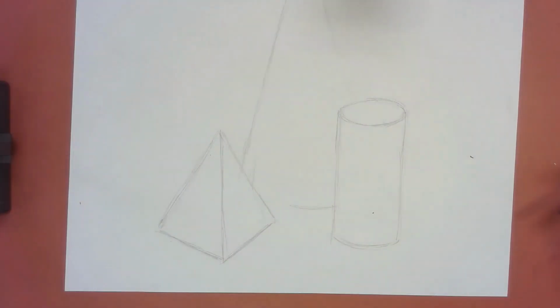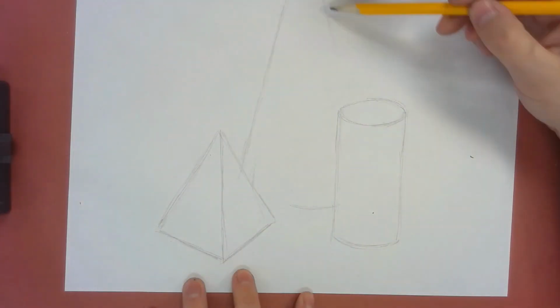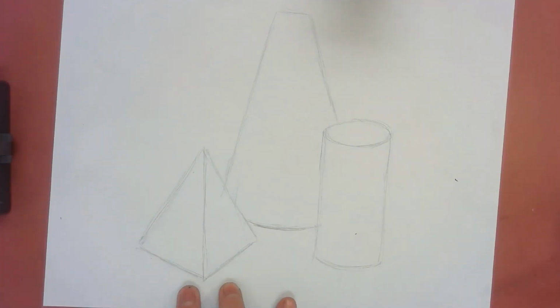Okay. So it hits right about in the middle of my cylinder, on the top of it. Then I can finish this line across. And that looks pretty good. There is the start of my still life.